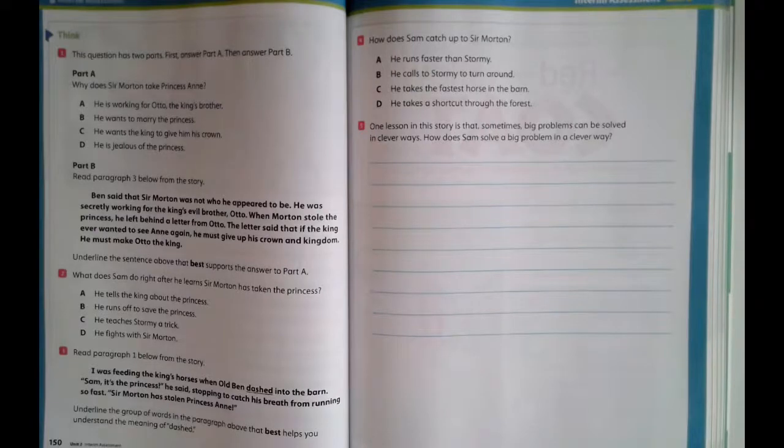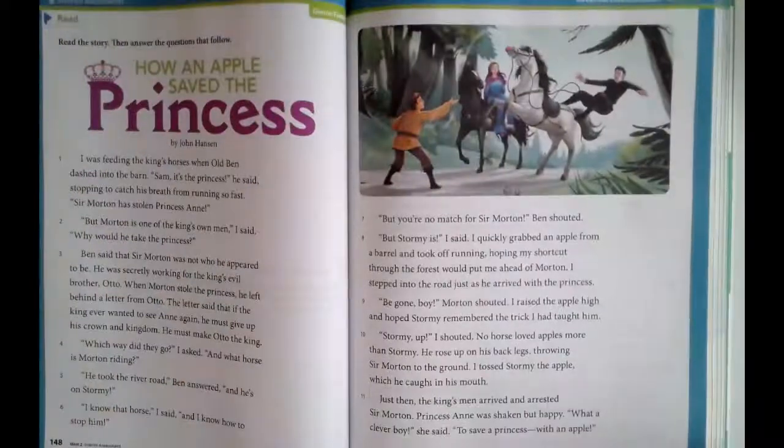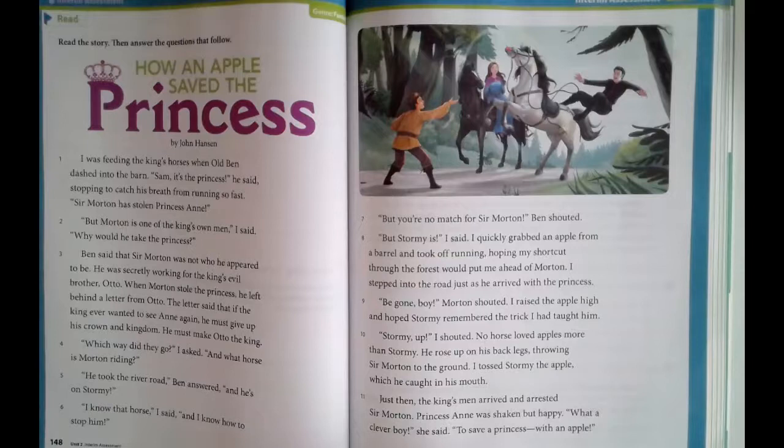So the clever is another way of saying smart, or kind of like tricky smart, but in a good way. So the clever way he does this is that he takes an apple because he remembers that Stormy knows a trick. And the trick is, let's look back. Whenever he sees an apple, he gets up on his back legs because he gets so excited, and then he catches the apple once it's thrown in the air.